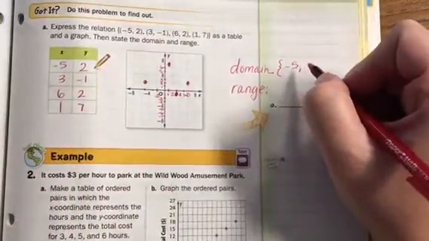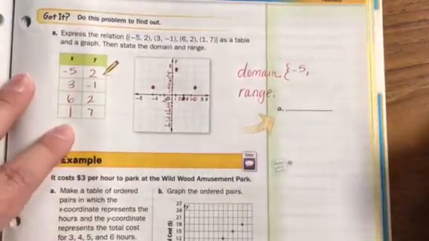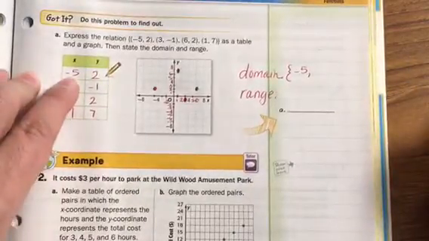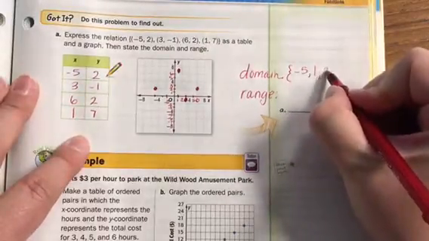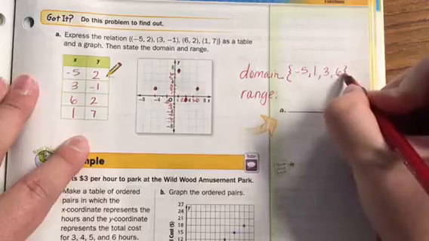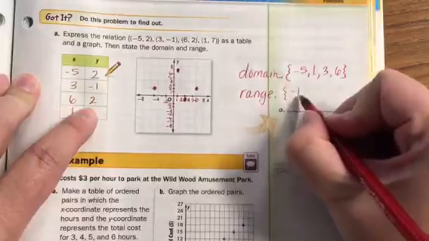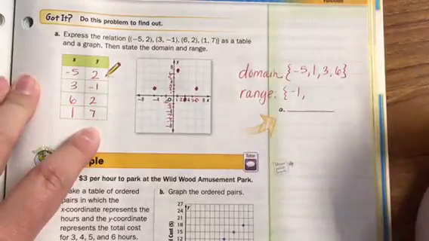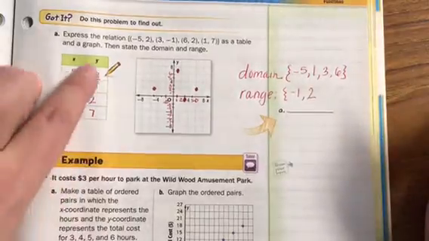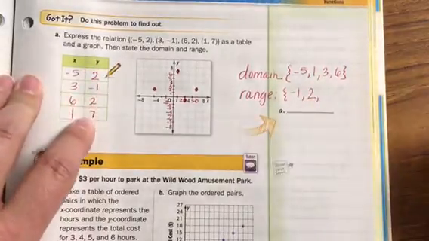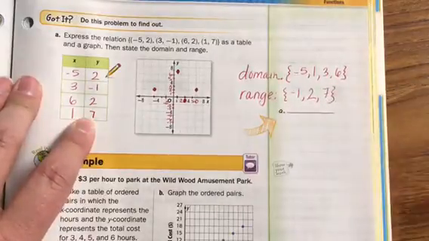Are we supposed to put them in order? We are. To do the domain, we're supposed to put them in order from least to greatest. Would you guys agree that -5 is the least one? Yeah. What one's next? 1, then 3 and 6. And then the range, what's the least of the ranges? -1, right? Then 2, and 2 repeated, so we don't need to repeat it again. And then 7. Yes.